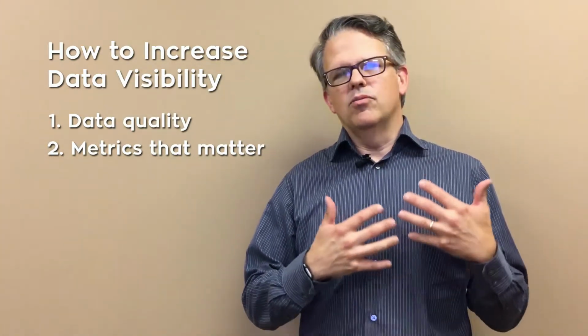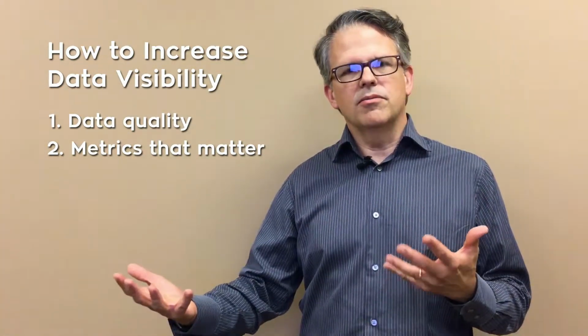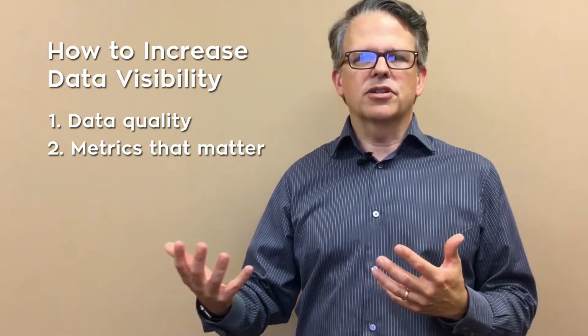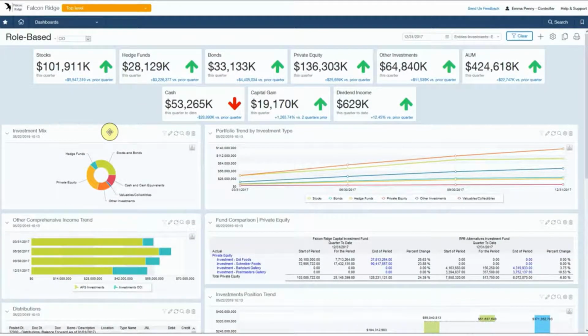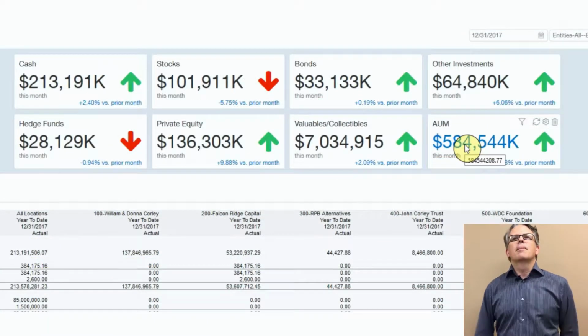And here's some views of how we provide metrics to you that matter. So here we're taking a look at a role-based dashboard that's specifically designed for the needs of a family office. On this dashboard you'll see reporting on stocks, hedge funds, bonds, private equity, other investments, and assets under management. These are all scorecard-based components that you can drill into. So let's take a look at a closer view.